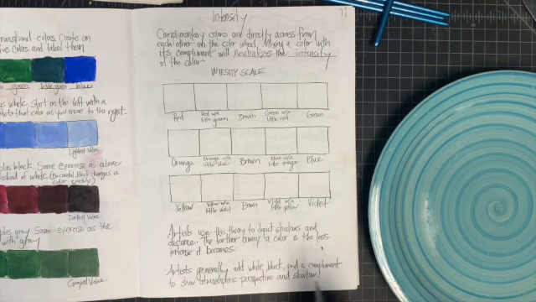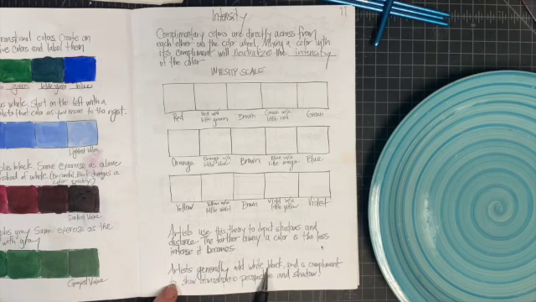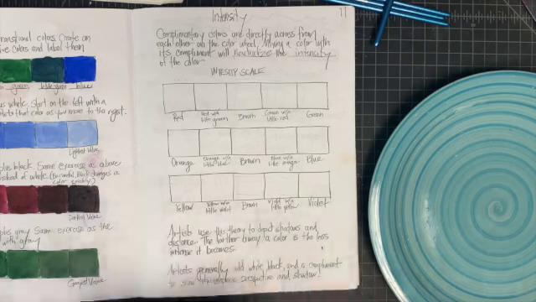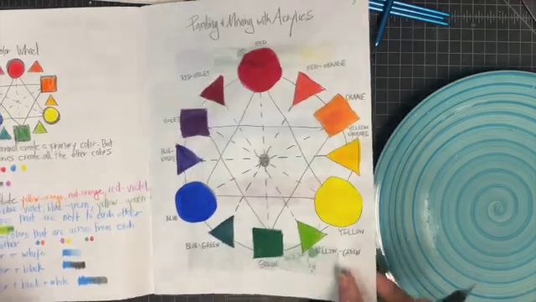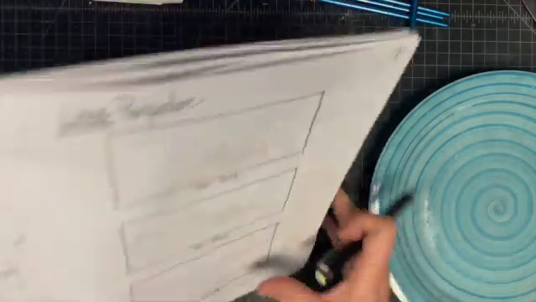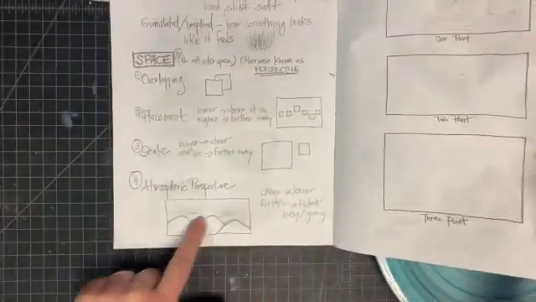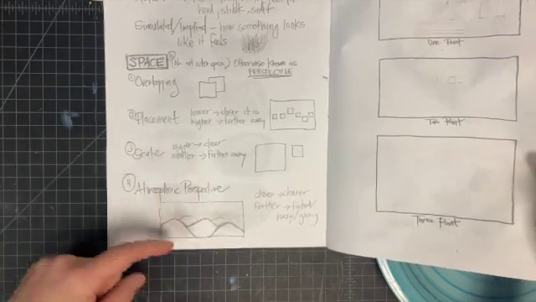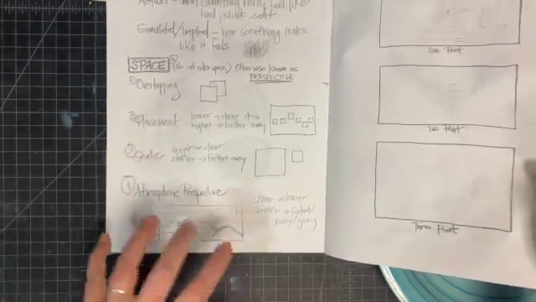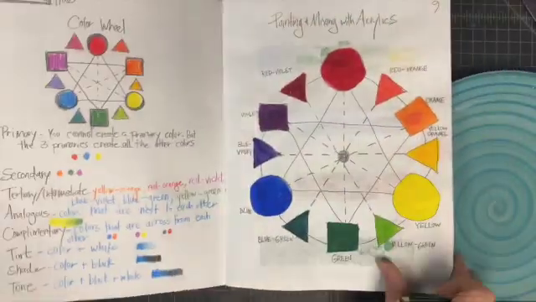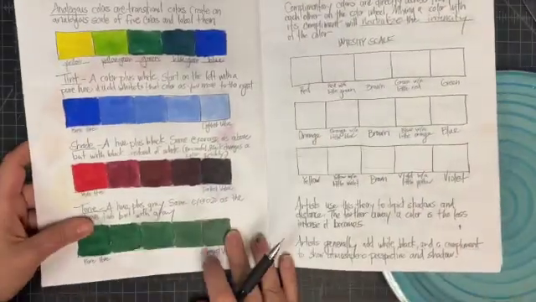artists also use this theory to depict shadows and distance. The further away a color is, the less intense it becomes. Artists generally add white, black, and a complement to show atmospheric perspective and shadow, which we talked about a little bit before when we were talking about perspective. Remember, we were talking about atmospheric perspective, things that are closer are clearer, and as they go further away, they get hazy. They also might use complements or tones, okay?